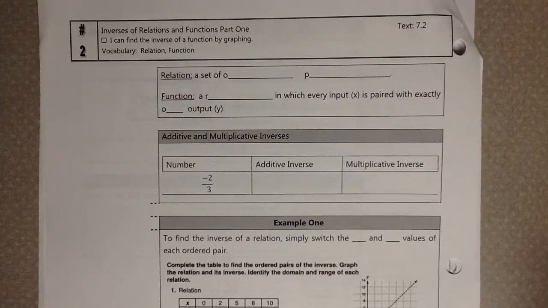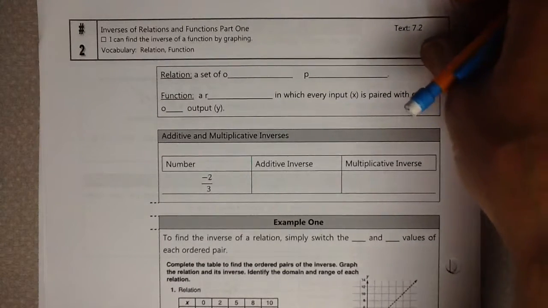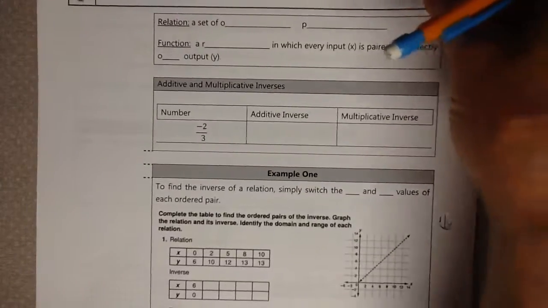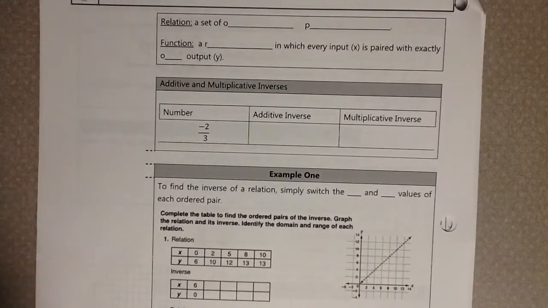In section 7.2, we're going to go over inverses of relations and functions. And today I just want you to be able to find the inverse of a function by graphing. So first we need to do a couple of vocabulary words.